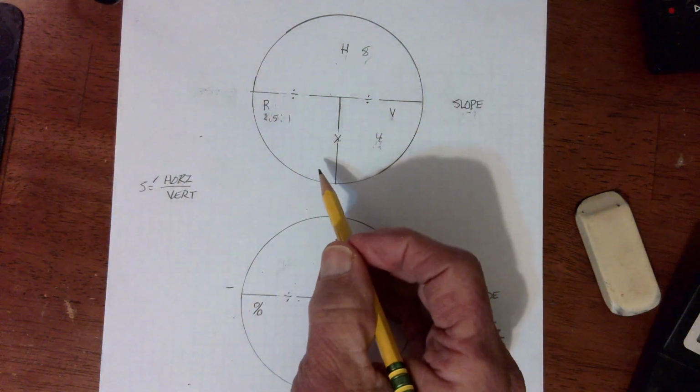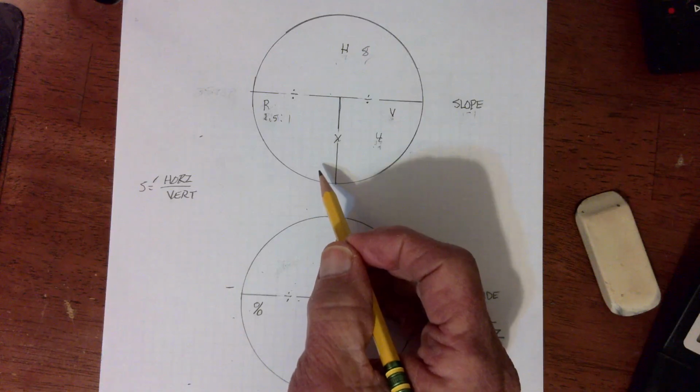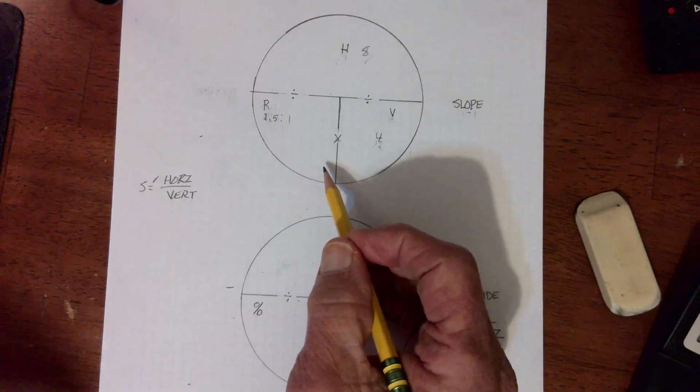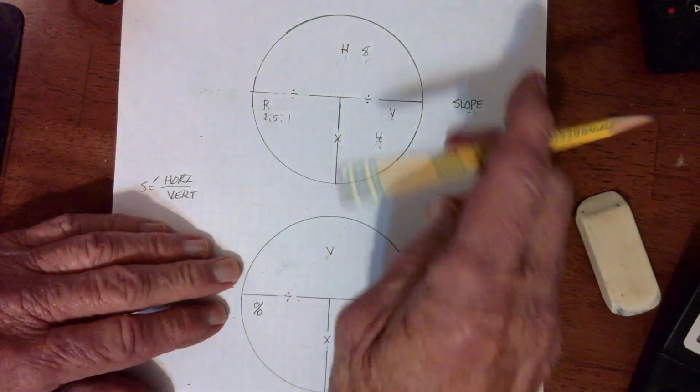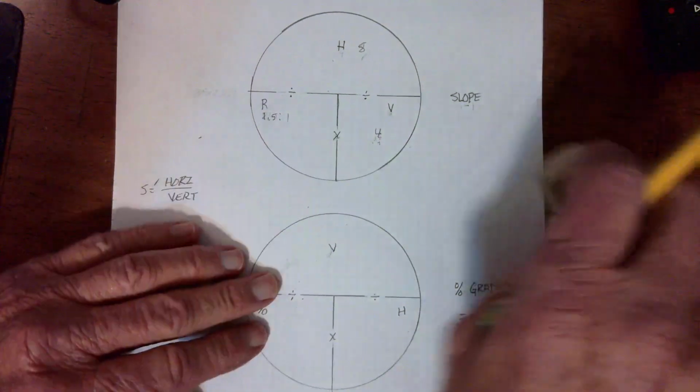And what is it asking? It says the vertical dimension on a 1.5-to-1 slope is 12. So our vertical is 12. So we're going to change that 4 to a 12.